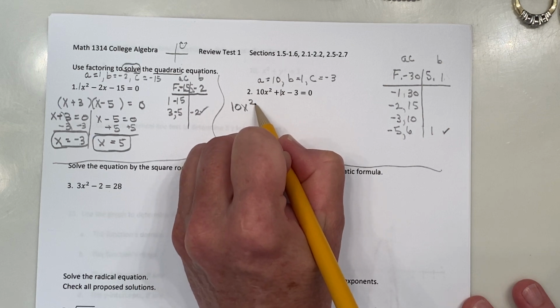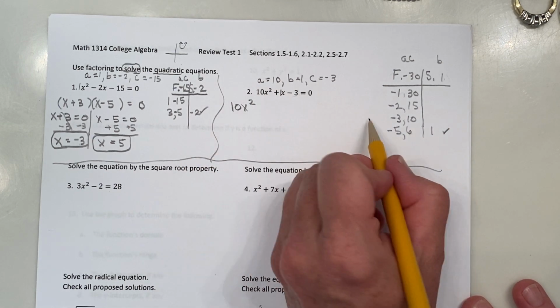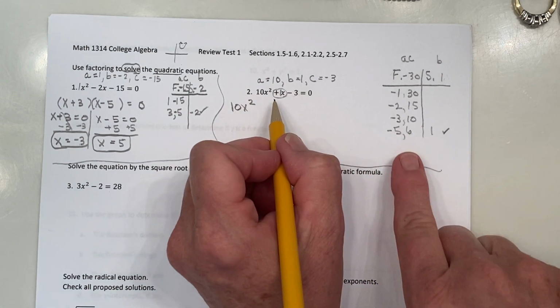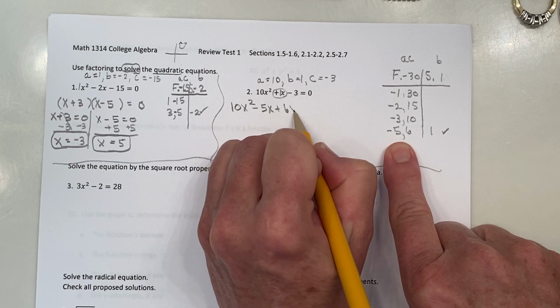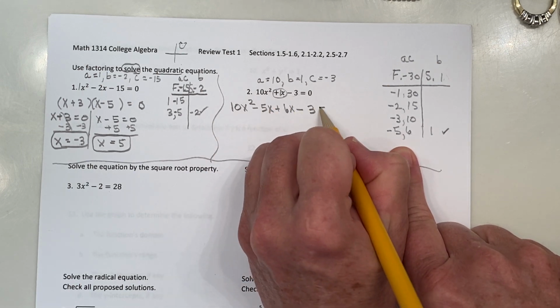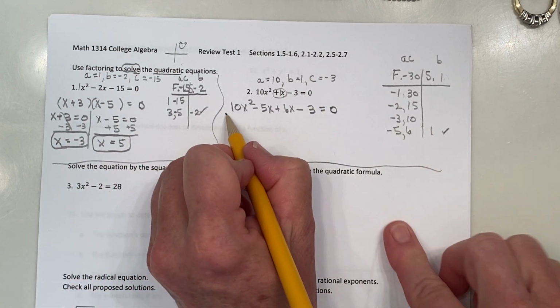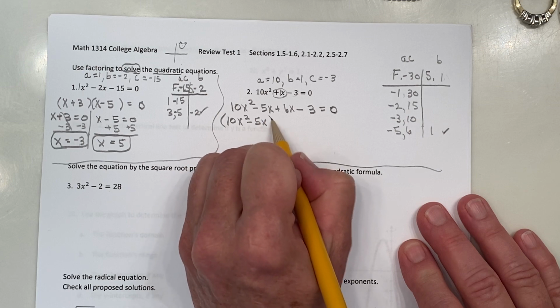All right, factor by grouping means that we keep the first term and we keep the last term, which is minus 3. But we take the middle term plus 1x and we break it up into minus 5x and plus 6x. And then minus 3. Remember, these two collect back to that 1x. Don't forget your equal 0. And we'll continue by grouping.